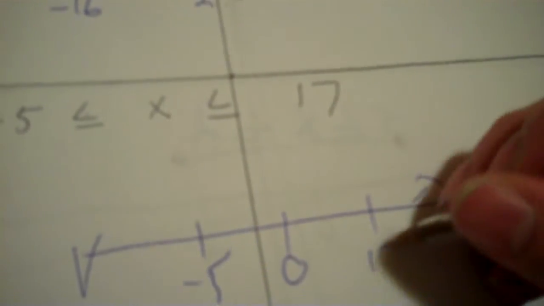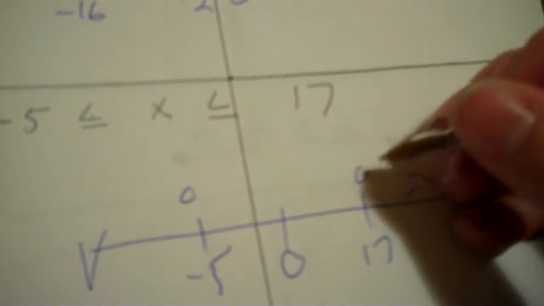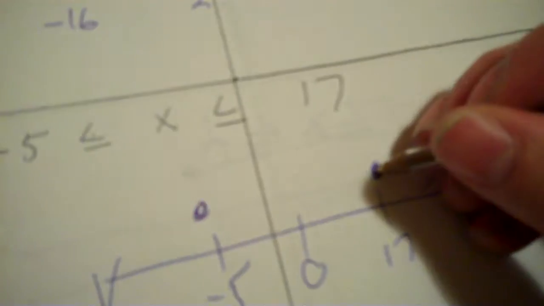Super simple stuff. -5, 17. Use the board for guidance. Notice how they're always just running into each other? Eats a number. Eats the X. Okay. Please label the graphs appropriately.